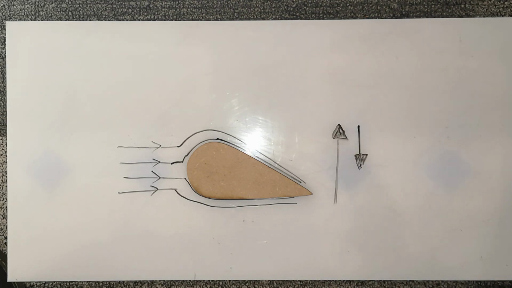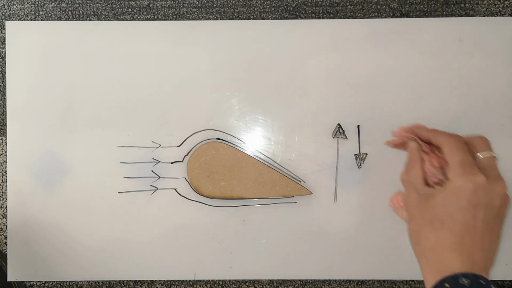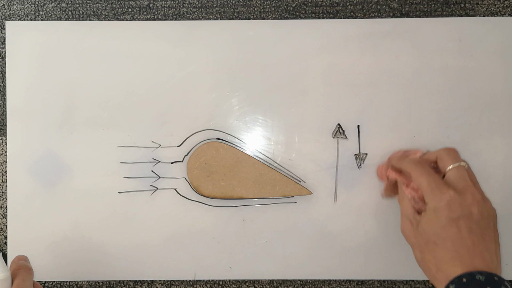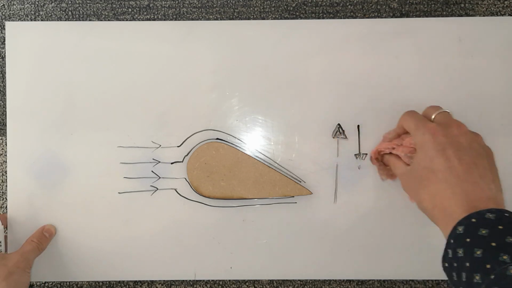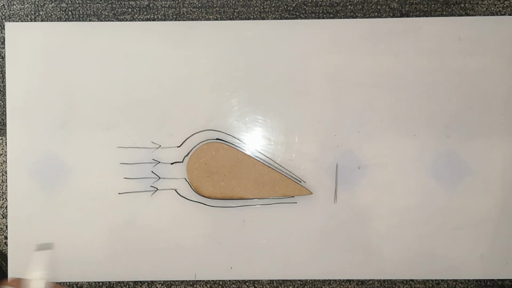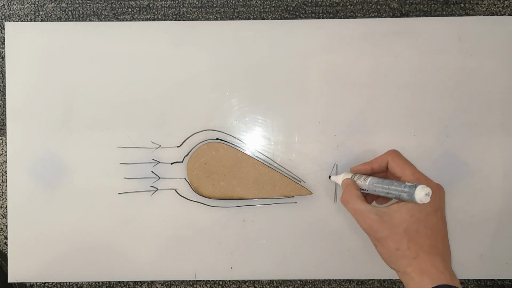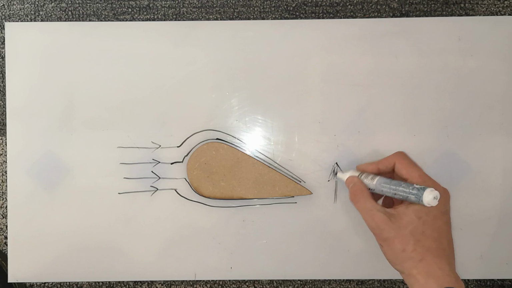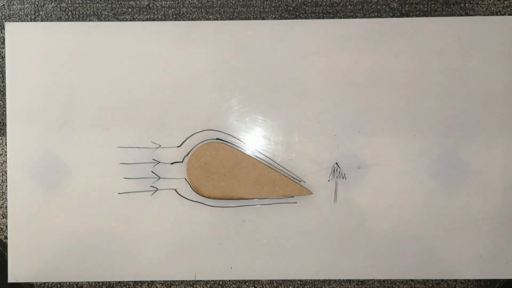Now, the resultant force on the aerofoil, if we say that this bit here will cancel out that much of the force there, results in a net upward force from what's left on the aerofoil. And this is part of what causes lift on airplane wings.